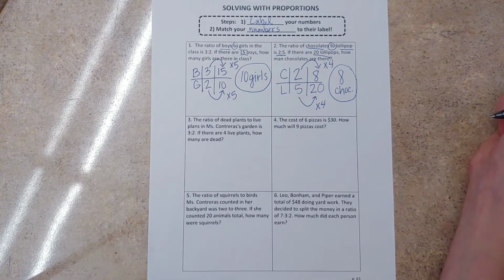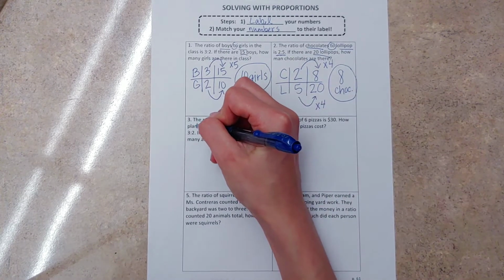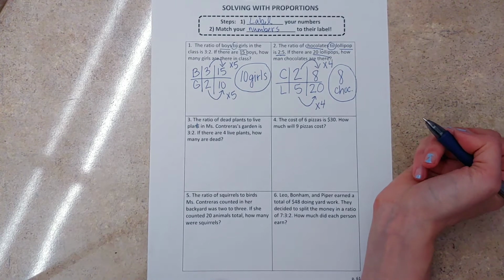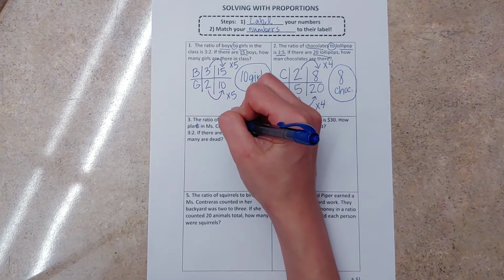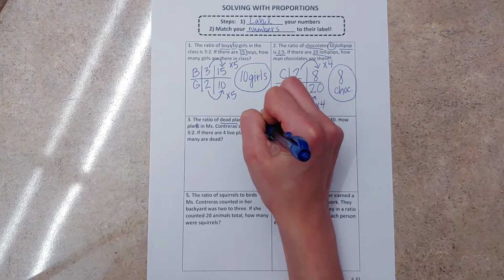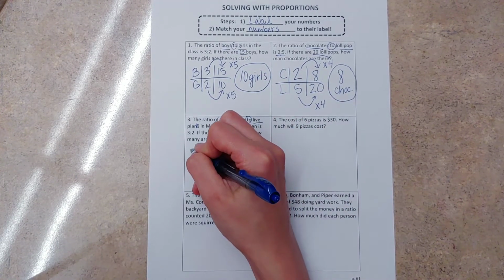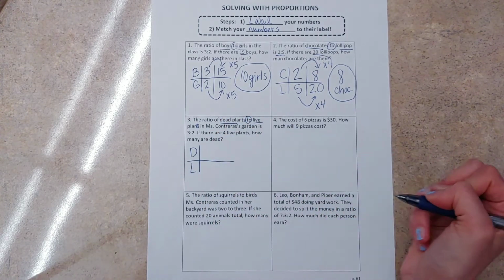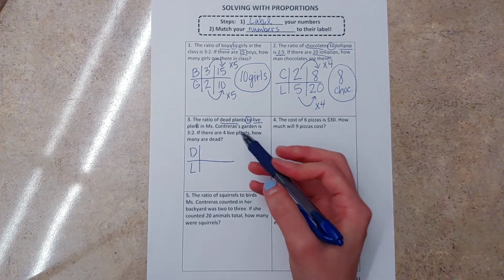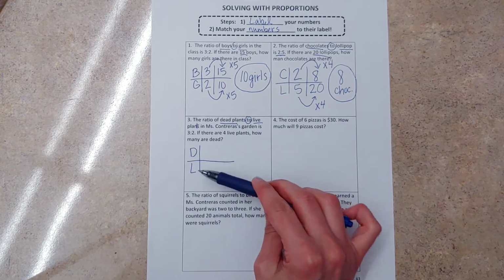All right, the ratio of dead plants to live plants, typo. And Miss Contreras, that's me, my maiden name, is 3:2. All right, so dead to live. And that sounds about right. I am the person that has killed a cactus. So more dead plants than live plants, unfortunately. Order matters, dead to live.